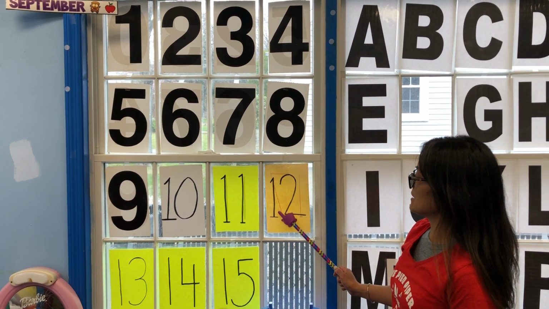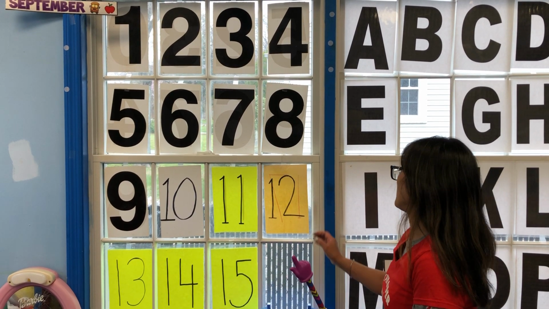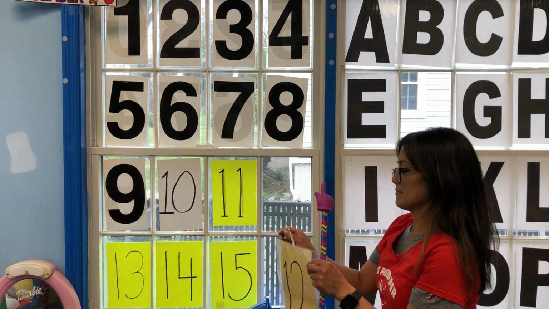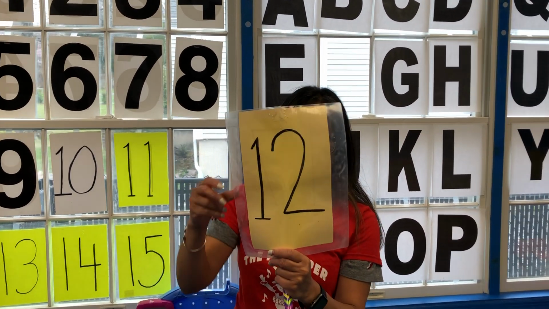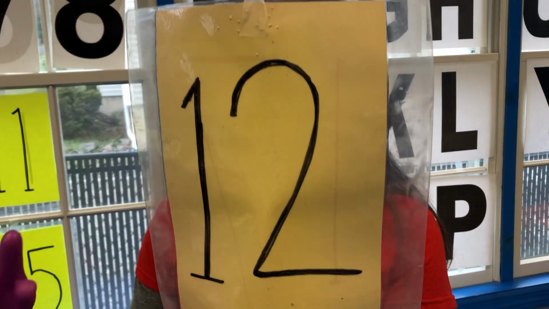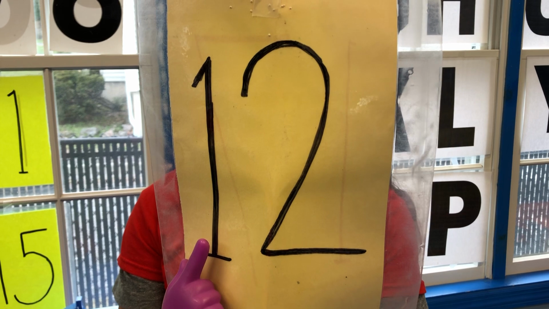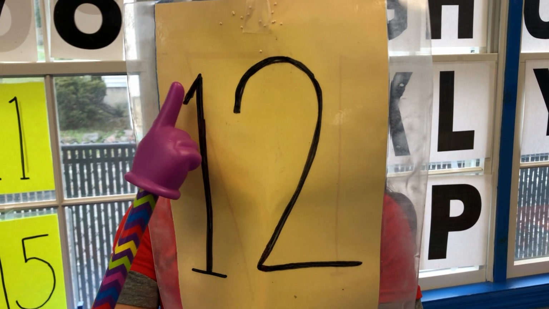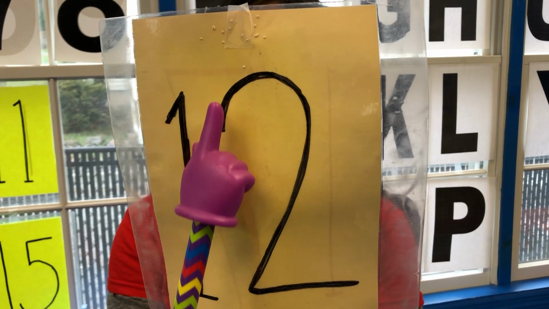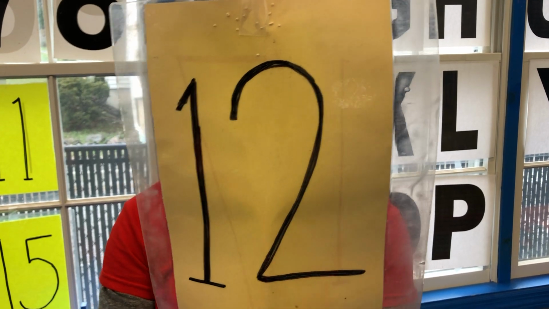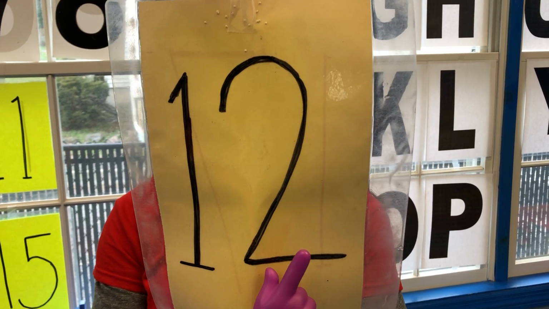1 in the front, 2 in back. Let me take that off the wall. Here we go. Let's look at it close up. Can you see it? You have 1 in the front. Trace it on your TV or your computer. 1 in the front, 2 in the back. 1 in the front, 2 in the back is 12.